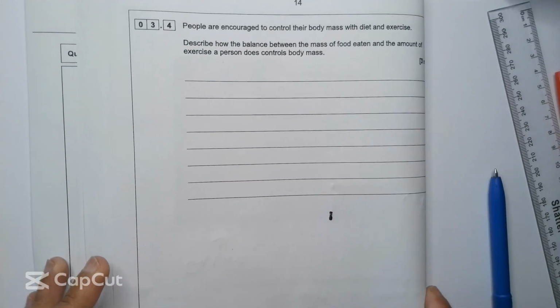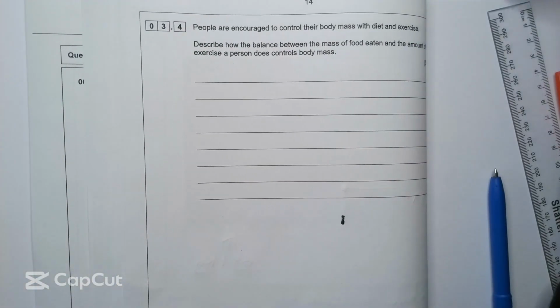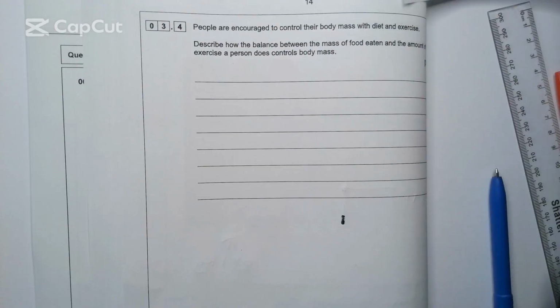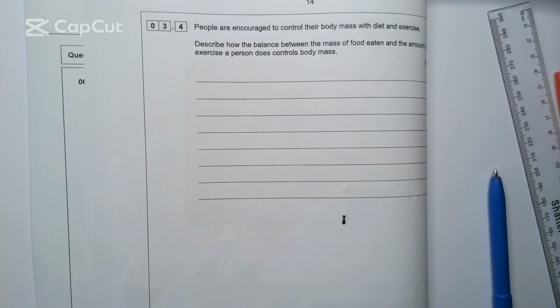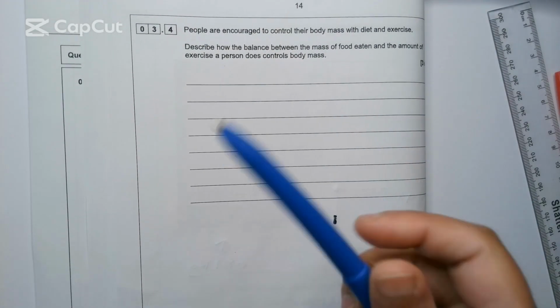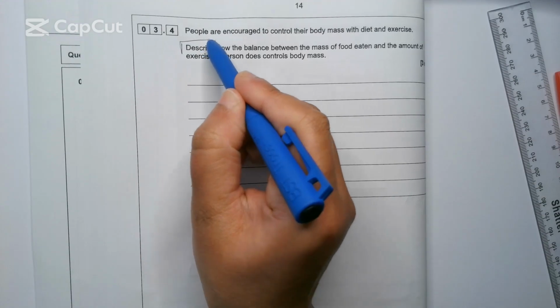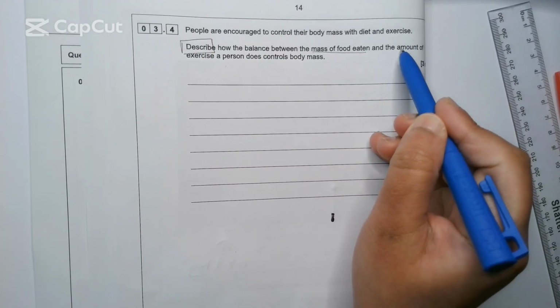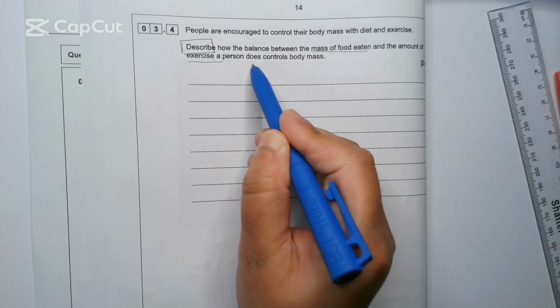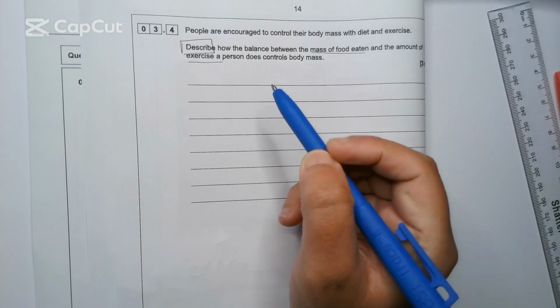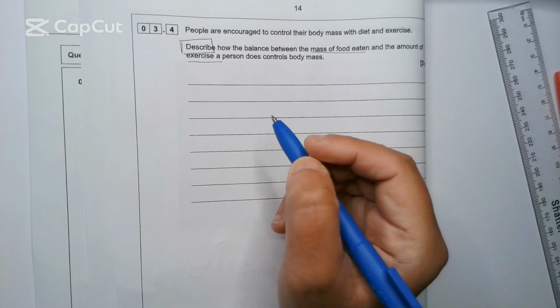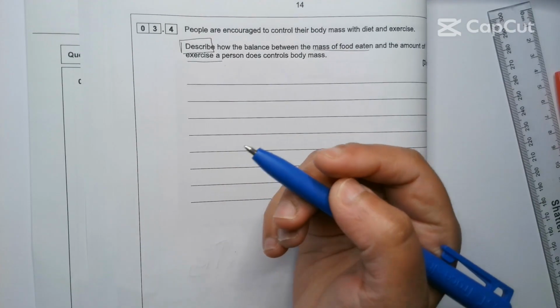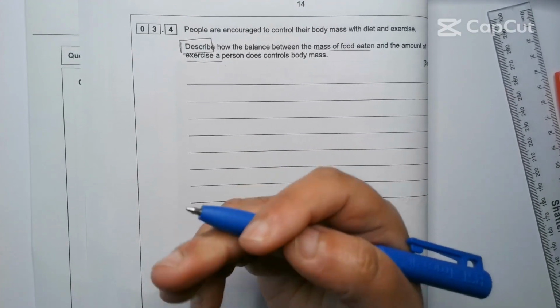3.4. People are encouraged to control their body mass with diet and exercise. Describe how the balance, that's your command word, describe how the balance between the mass of food eaten and the amount of exercise a person does controls body mass. The food that we eat is basically energy intake.